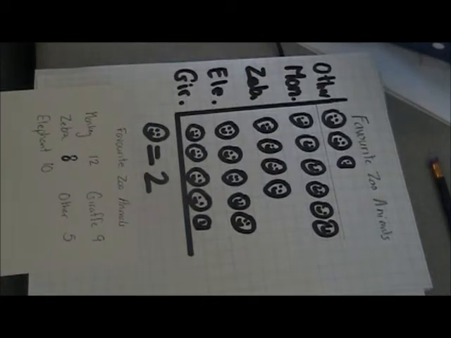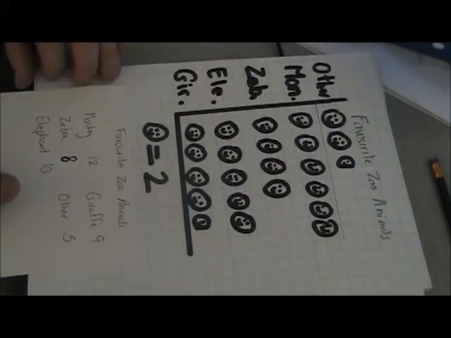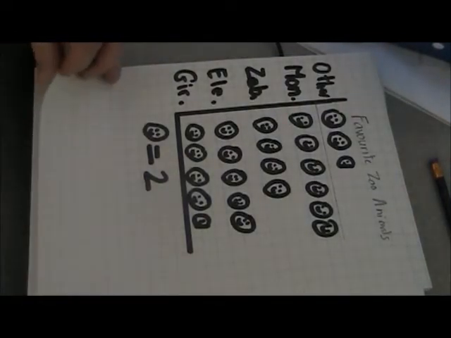What's something else that you can learn from this graph? Carter? That there's one less person that likes elephant than monkeys. There's one less person, or is it 2 less people? Remember, each happy face is 2, right? So 2 less people like elephants than monkeys. So this is our pictograph.